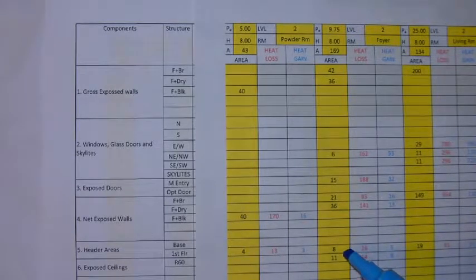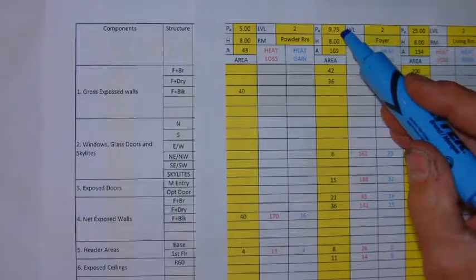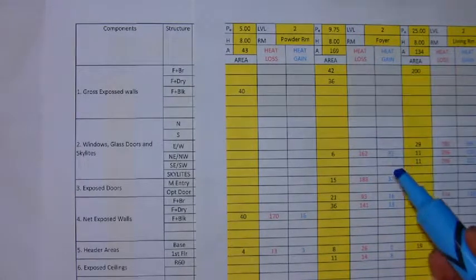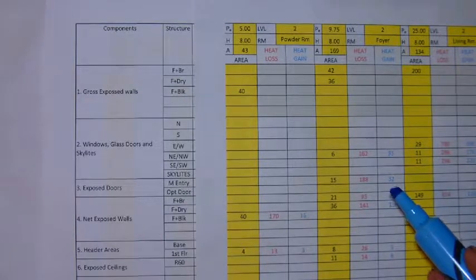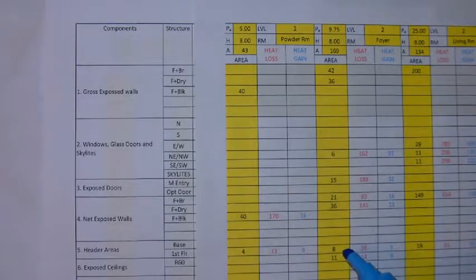Then to establish our first floor header, we take the total distance, 9.75 feet, times the height of the header, which is 0.75, and that gives us 8 square feet of header.